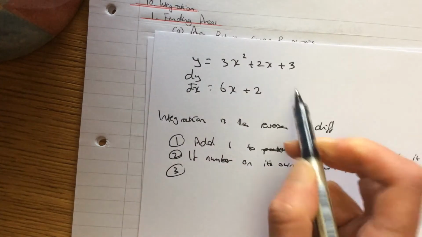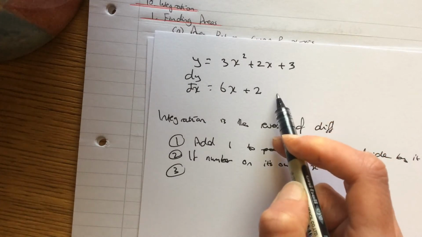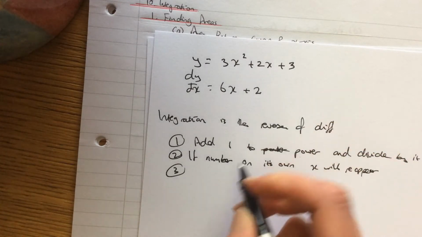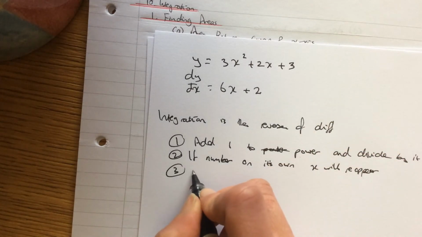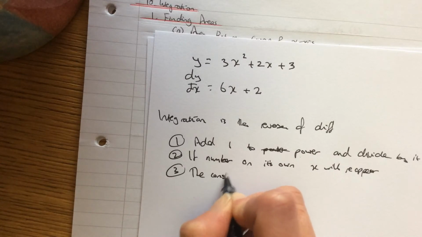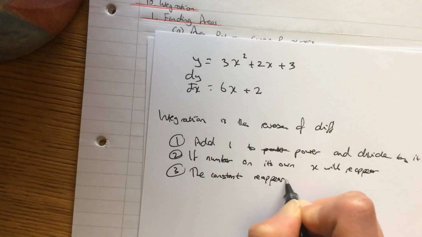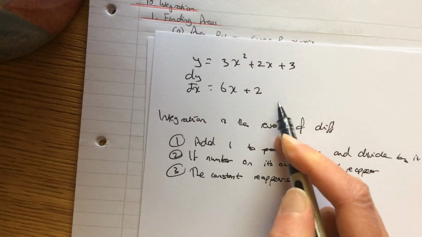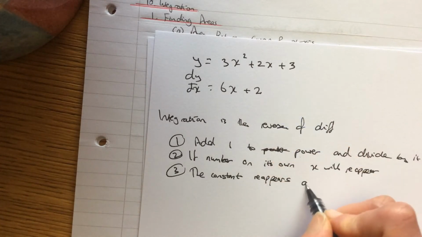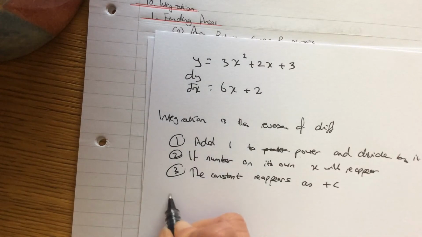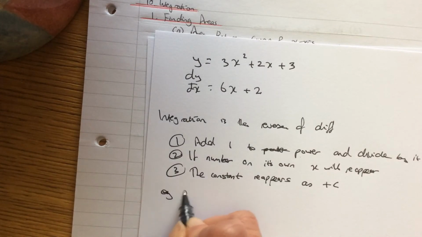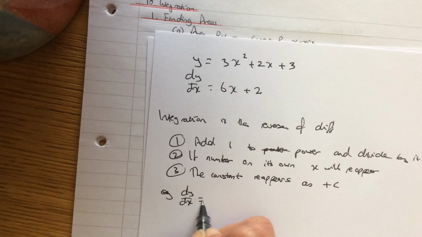And remember, the constant disappeared when you differentiate it, so it reappears when you integrate back. But you don't know what it reappears as, because it's disappeared. You can't just say it was a 3, because you don't know it was a 3. You write plus c.